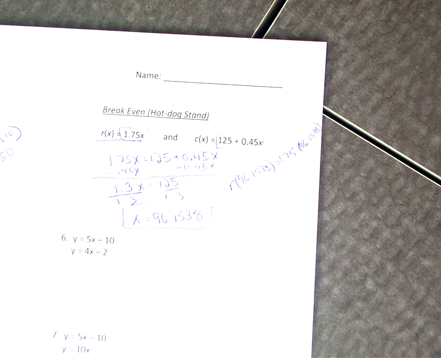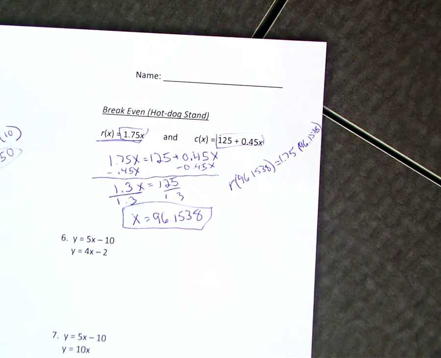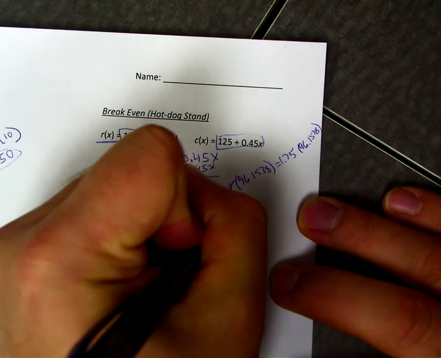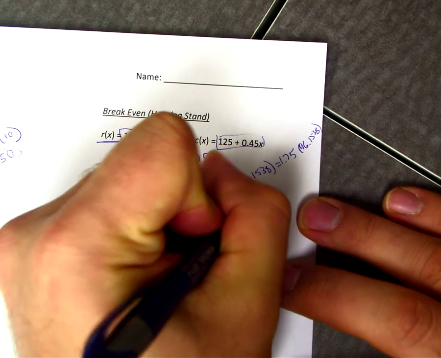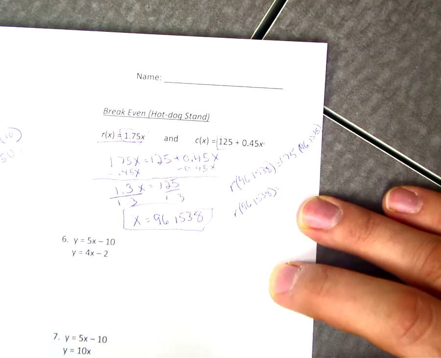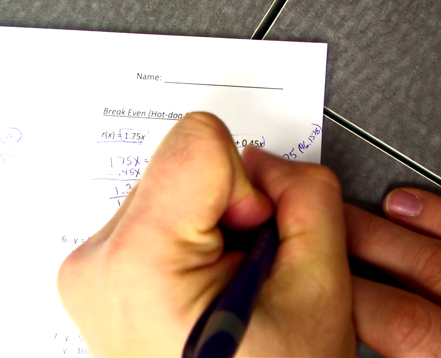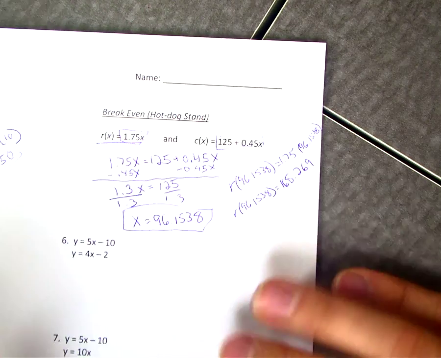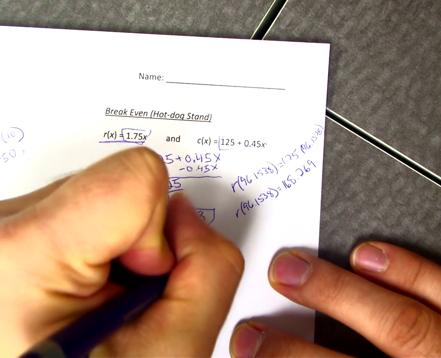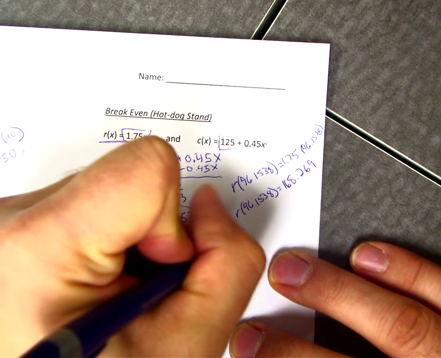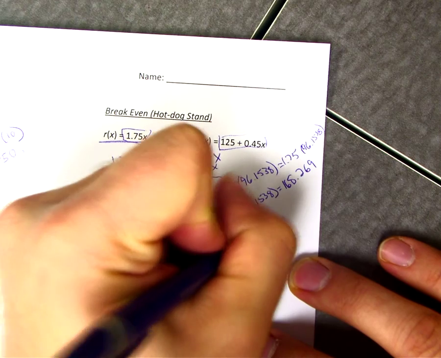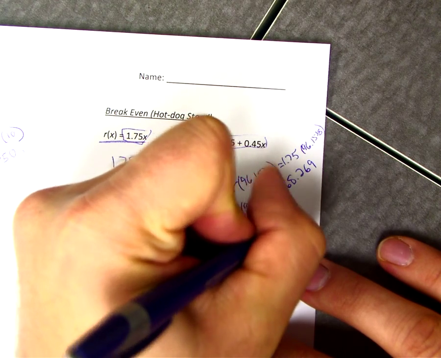And then we'll multiply those out. 1.75 times 96.1538. And that gives us the R of 96.1538 equals 168.269. So our solution here is 96.1538, comma, 168.269.